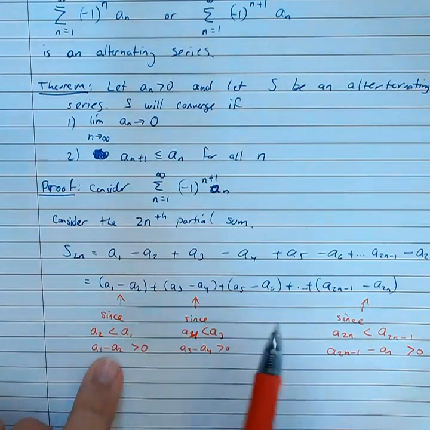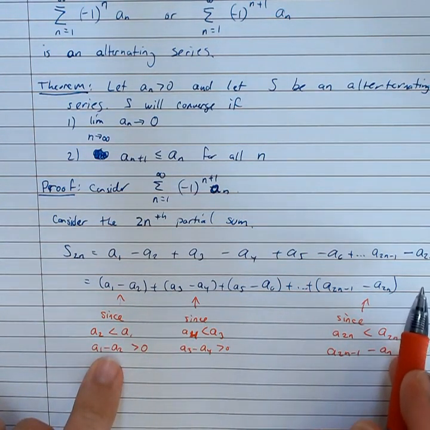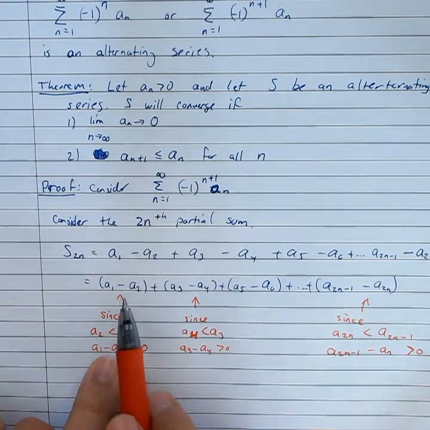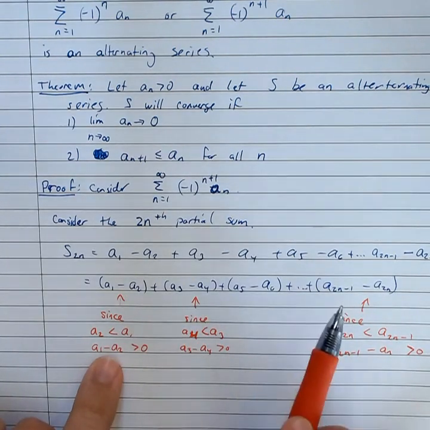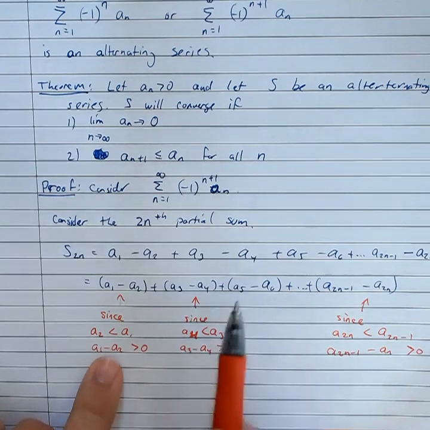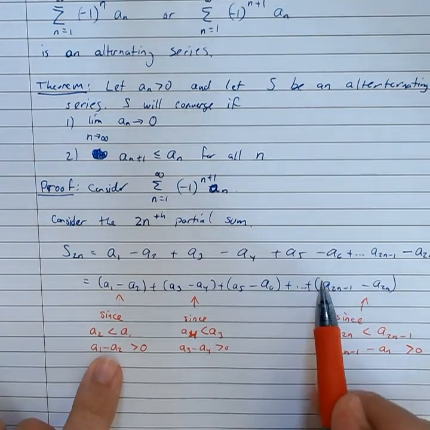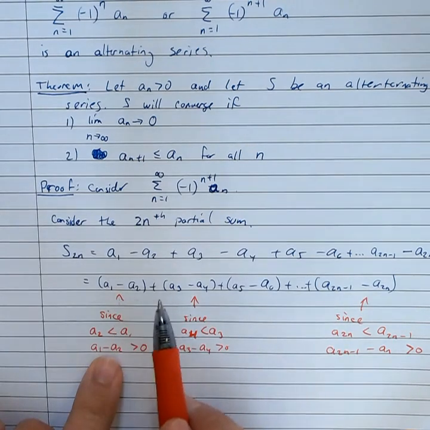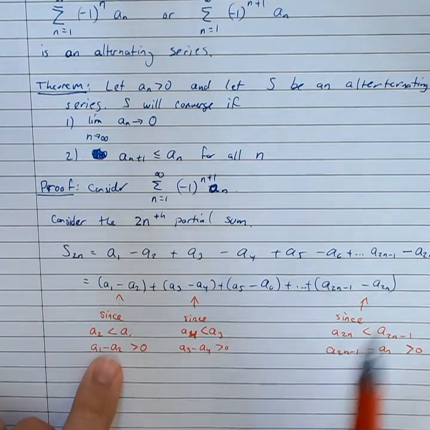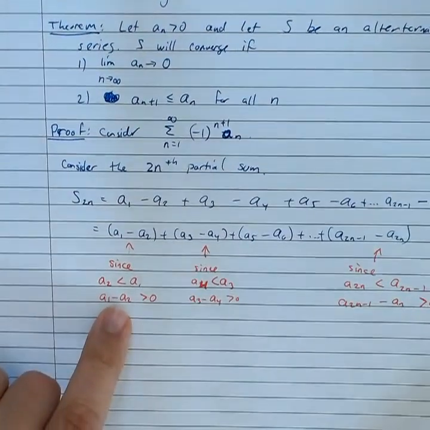Well, notice that if I were to add another term, I would be adding a positive number. Every time I take another pair of these terms and add them together, I'm making this sum a little bit bigger, right? This will always be positive, and if I have a positive plus a positive plus a positive, every time I add a positive number, it's going to be getting a little bigger.